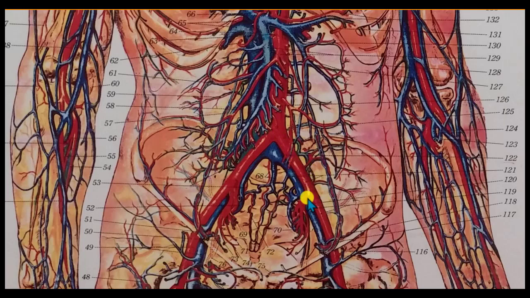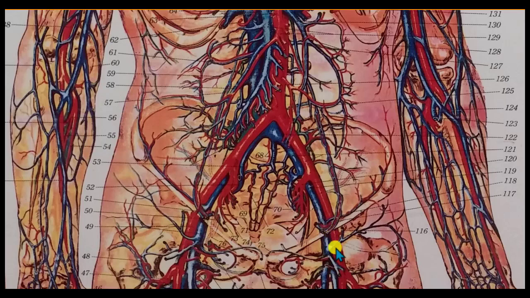And then the common iliac artery splits again to the internal iliac artery, which kind of goes into the medial portion of the pelvis. And then the external iliac artery stays more lateral and is going to emerge from the pelvis and go down into the thigh.